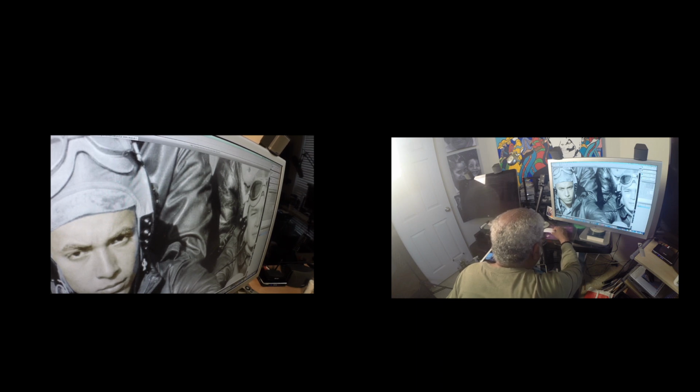Shadow here is part of his uniform. Don't want to get that. And then that's part of the neck right here. There's a zipper lining. It's part of the neck here. Go back up here.